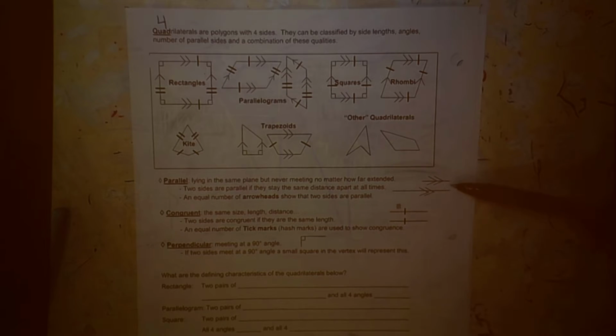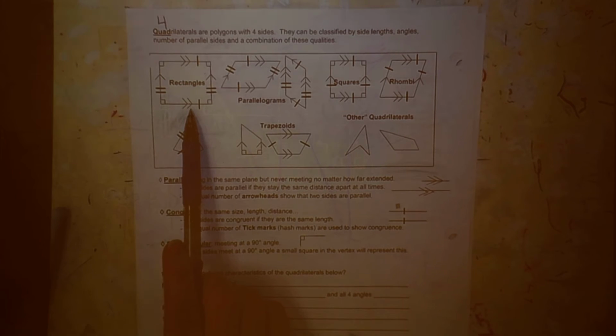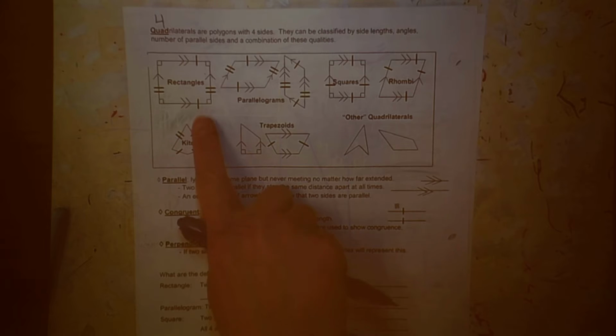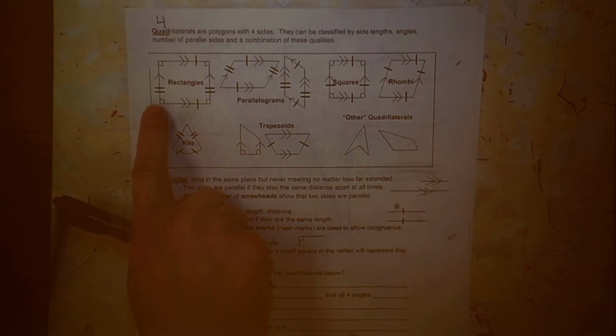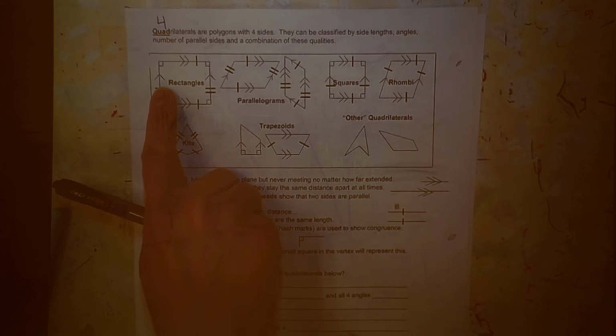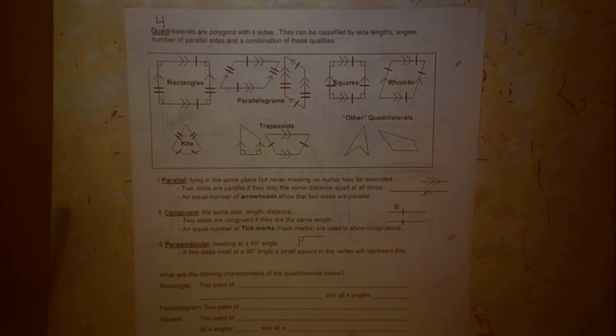So we have a symbol for parallel sides. That's the little arrowheads. If they have the same number of arrowheads, then they are parallel. So the top of the rectangle is parallel to the bottom of the rectangle because they both have 2 arrowheads. The tick mark, meaning this little dash, if it's 1 tick mark here and 1 tick mark here, they are both the same length. The left and right sides have 2 tick marks. They are the same length as each other, but not the first sides that I showed. 1 arrowhead and 1 arrowhead means those sides are parallel, but not parallel to the first 2 sides.